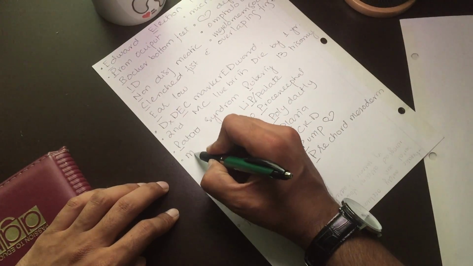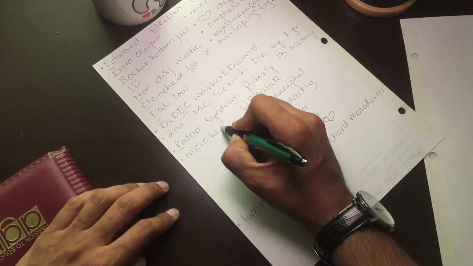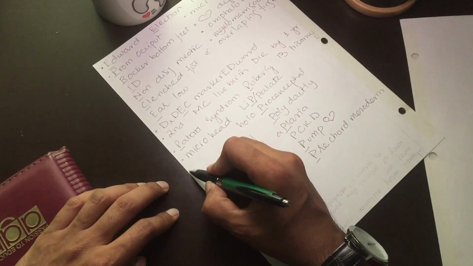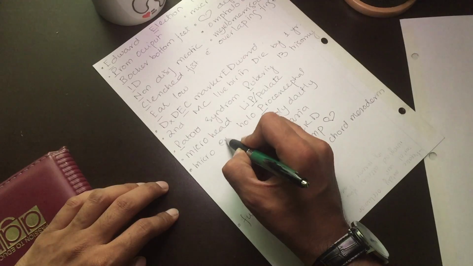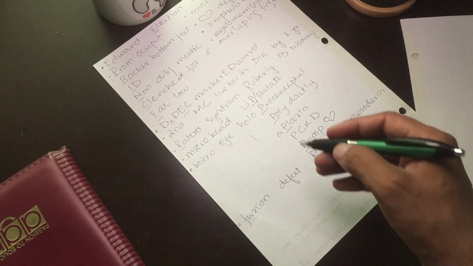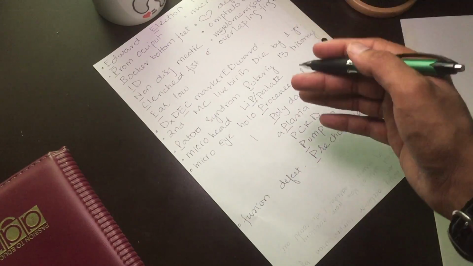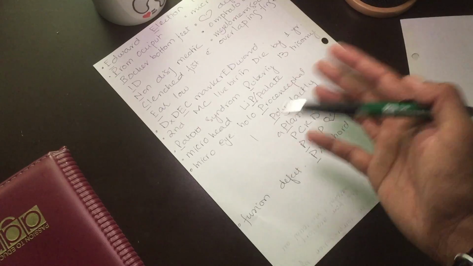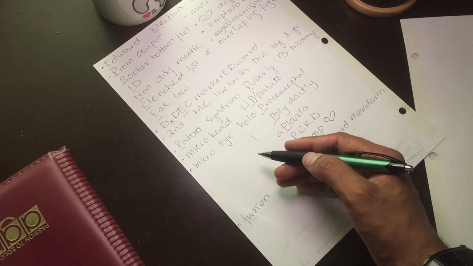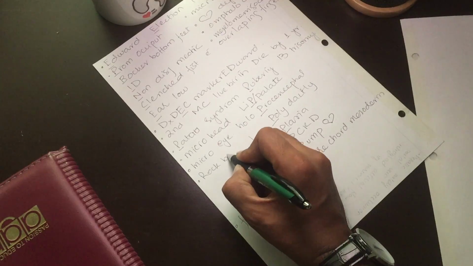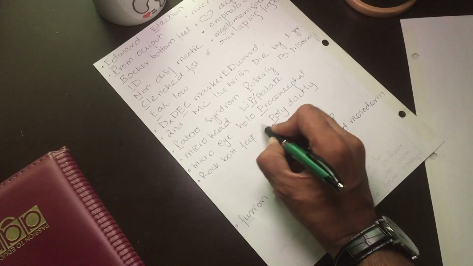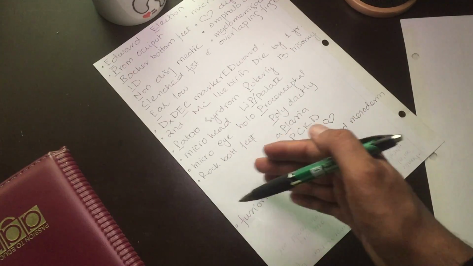Then we have microcephaly in the midline. Then we have the micro eye, microphthalmia. We have the holoprosencephaly, brain is in the center, polydactyly, multiple fingers, and also we can see rocker bottom feet, but they are pretty less common symptoms.